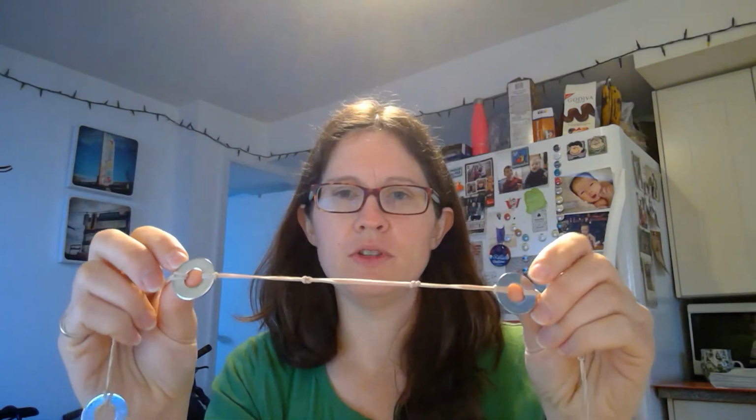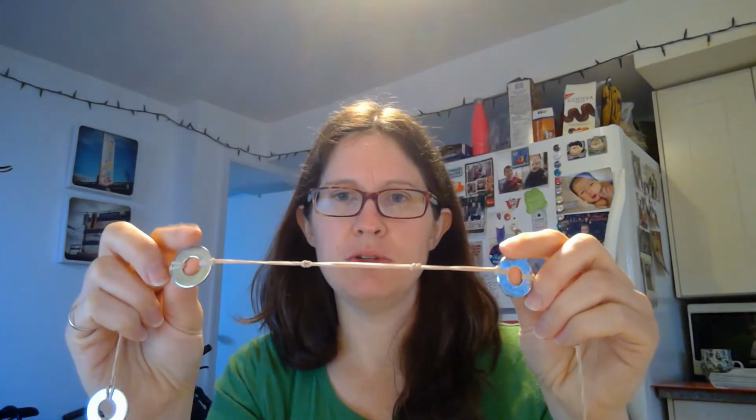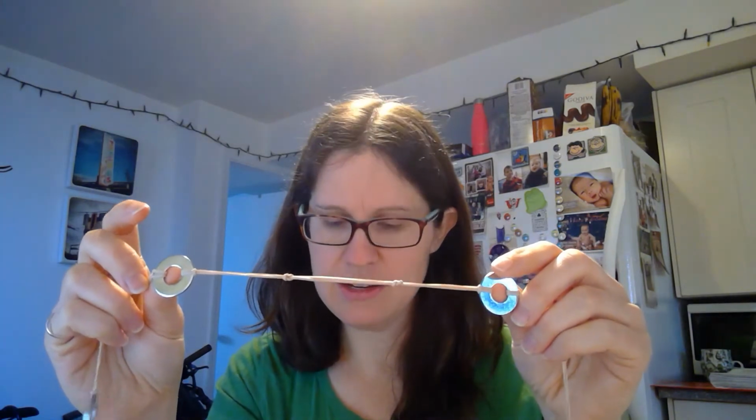And then I am going to measure the distance between each galaxy. And then I'm going to record that on Post-it notes in between each one so that you will have all of those individual measurements when you need them.